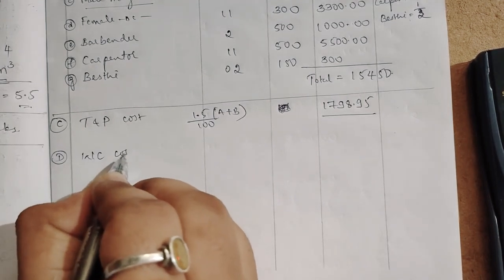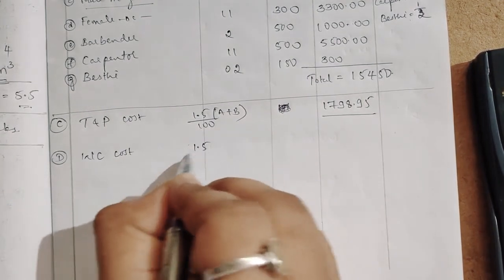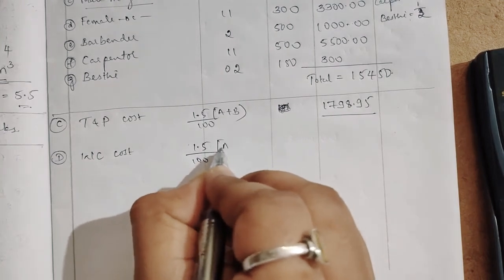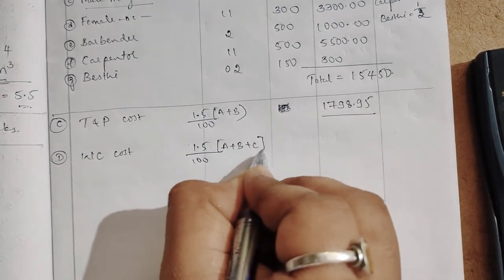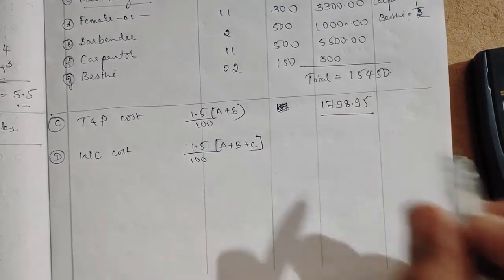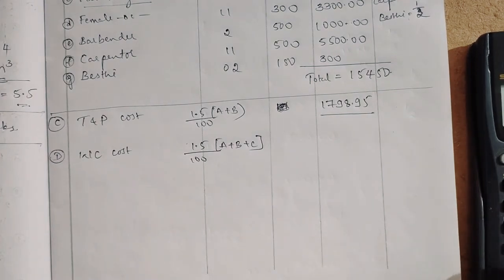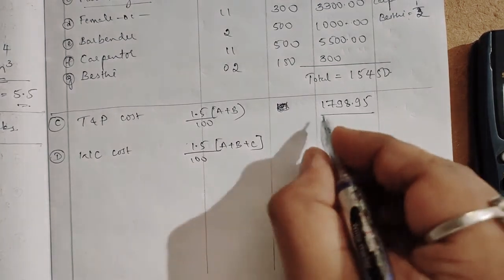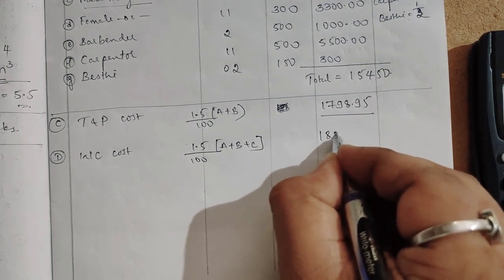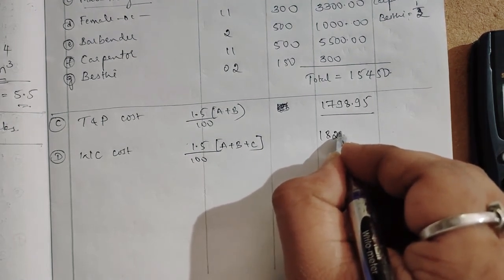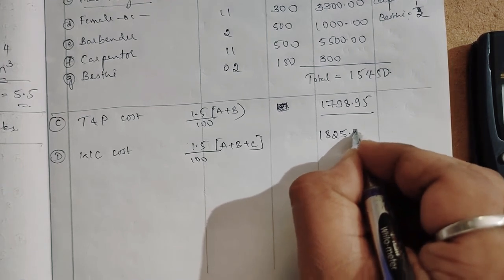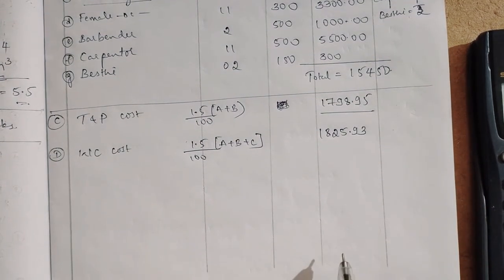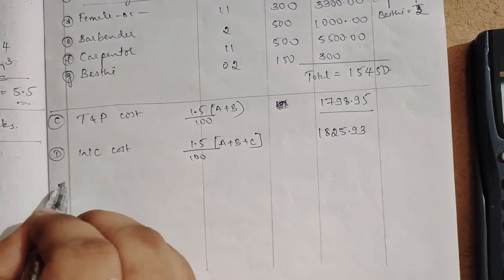What will be the water charge cost? So that is also 1.5% of A plus B plus C. So when we do it, we will take 1798.95, 15450, 4480 into 1.5 divided by 100, that is 182593.